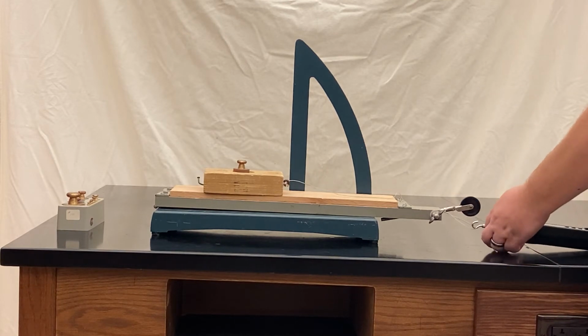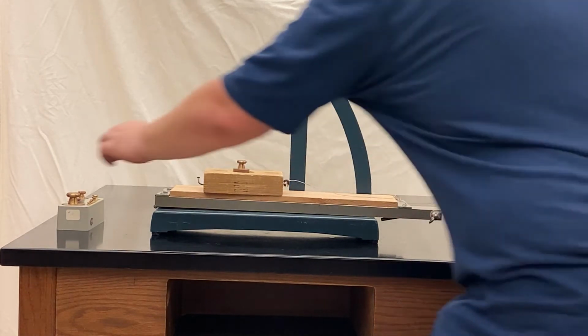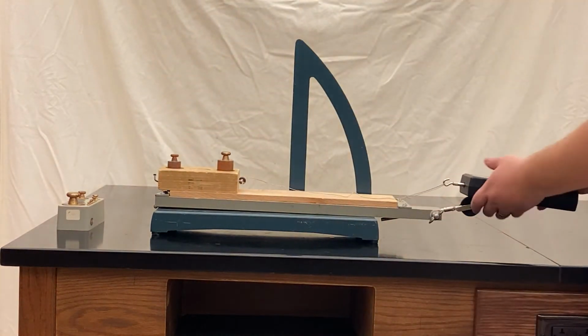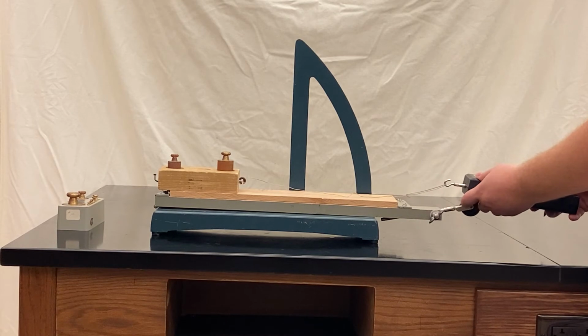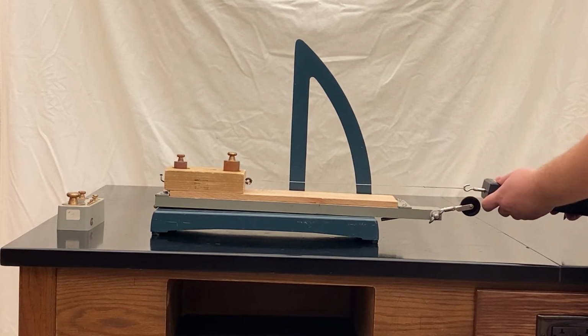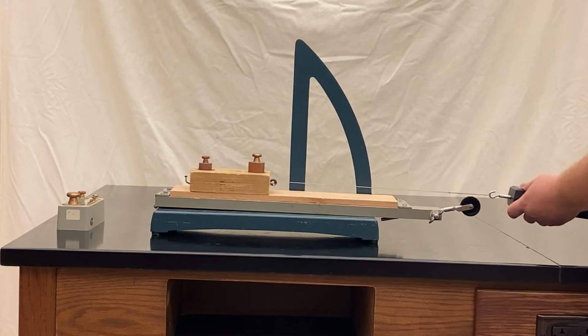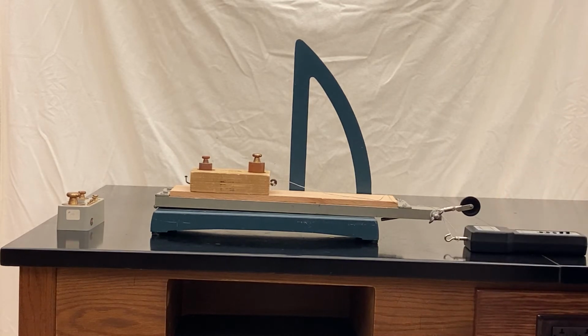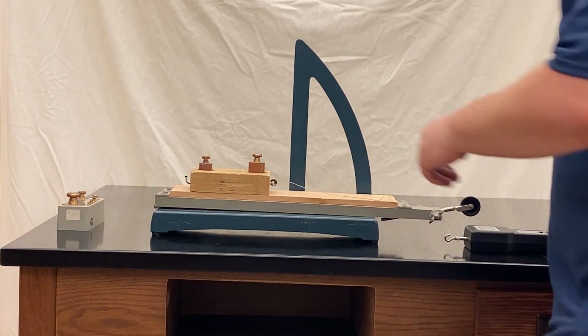Now note, I'm trying to pull this as close to perfectly horizontal as I can. If I pull up or down, that's going to put some ramp components into this, which is one of the last things we want. I'll continue this for all the masses. Now, that's how we get static friction.